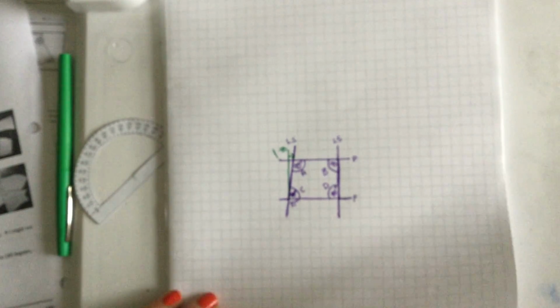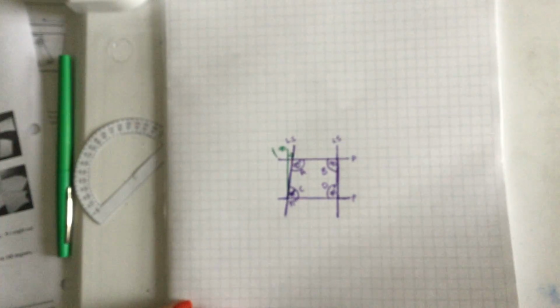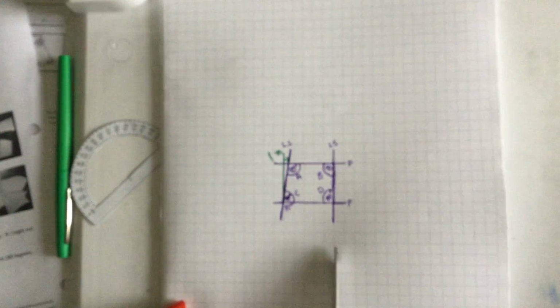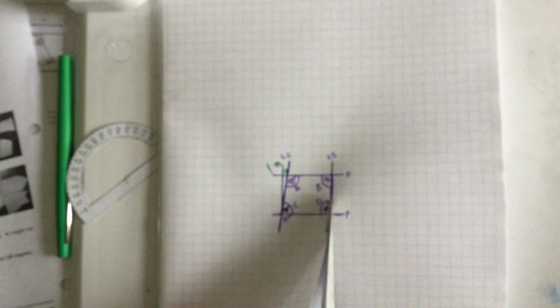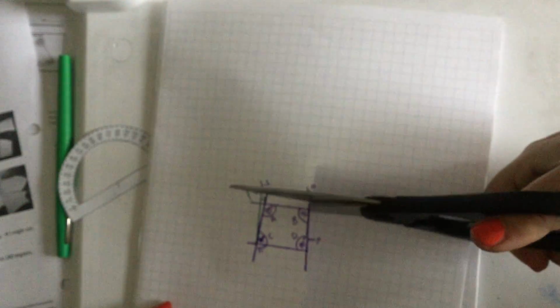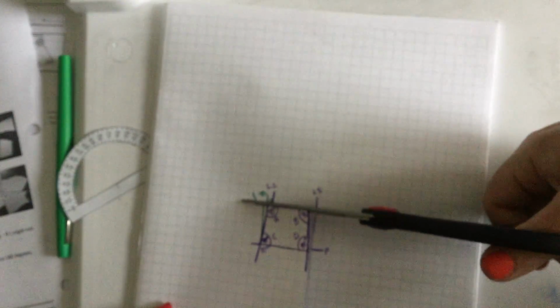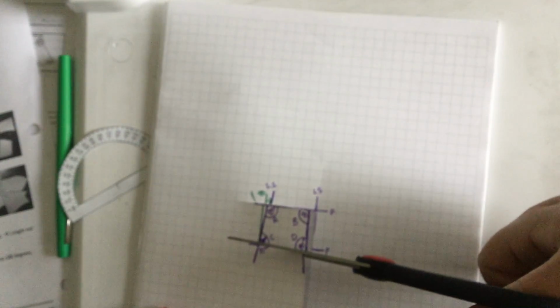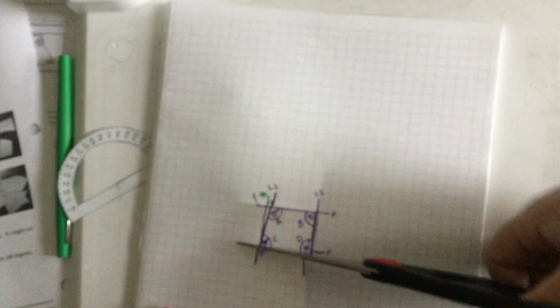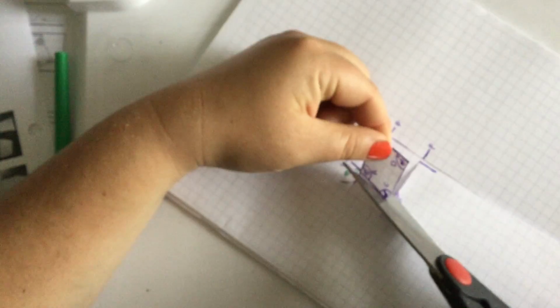So we're going to take our trapezoid and we're going to cut it out. I'm going to go up here. I'm going to go here. We got to remember that that's 81. I should have drew a bigger trapezoid. Sorry, everyone.